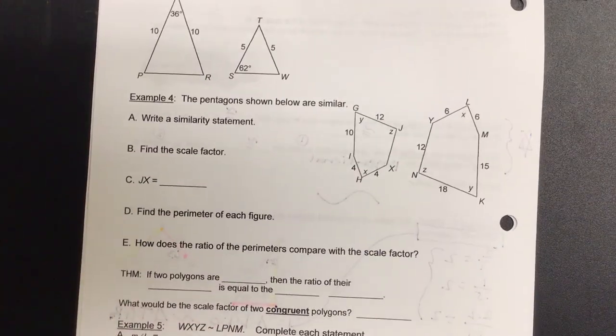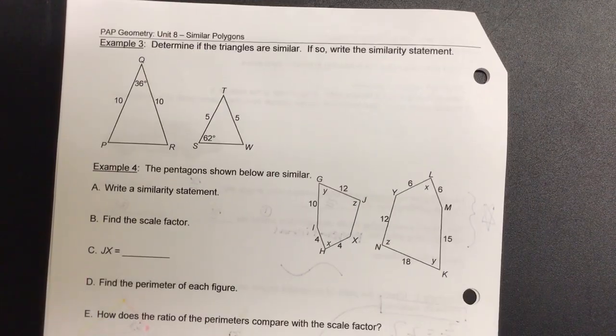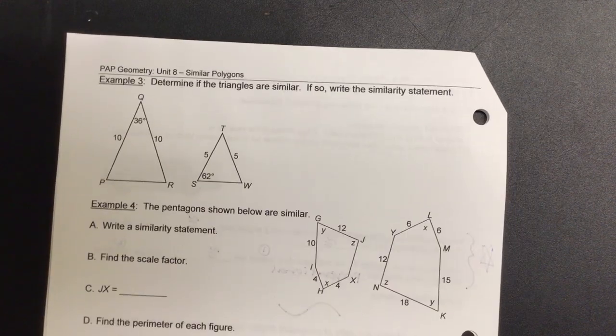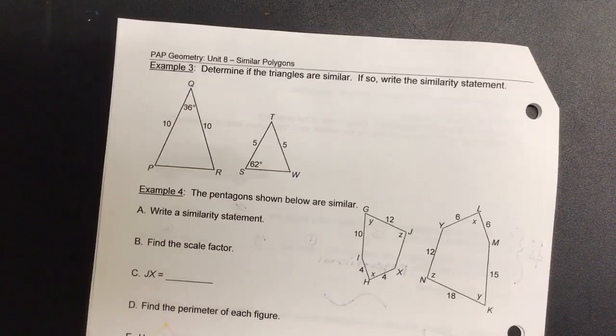So on example number 3, let's see what all I have. Hold on. Let's get it after the lesson. All right. So this one, we're also determining if they are similar.